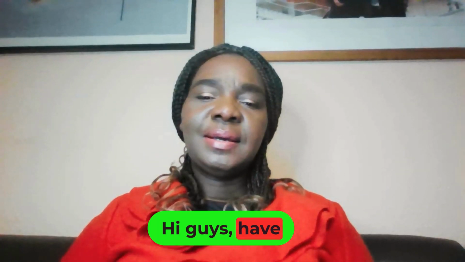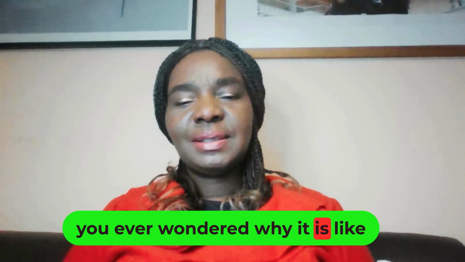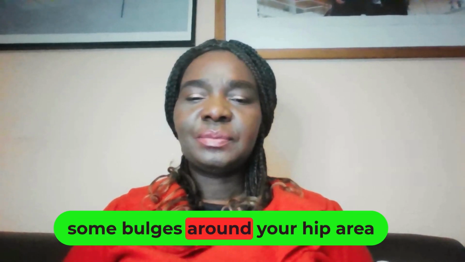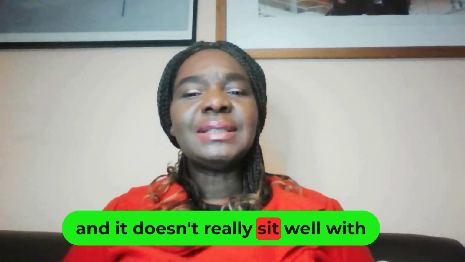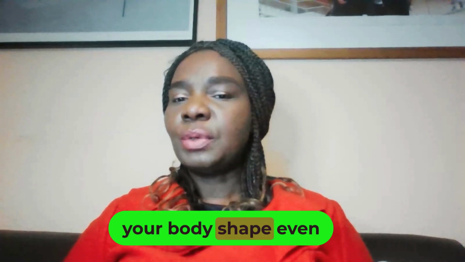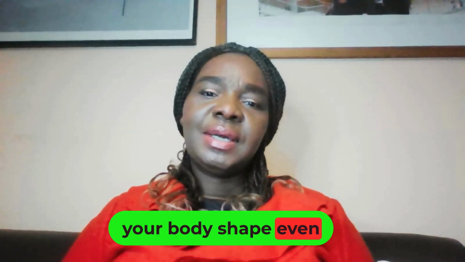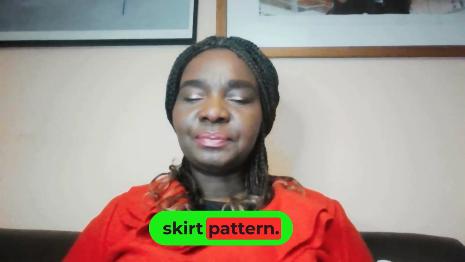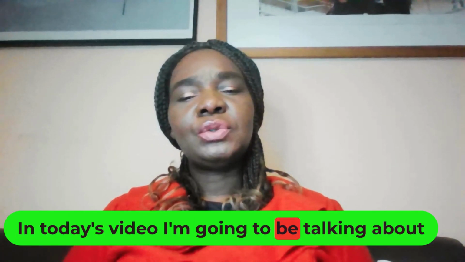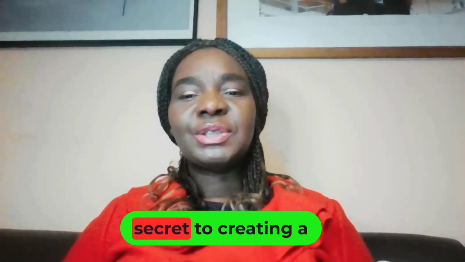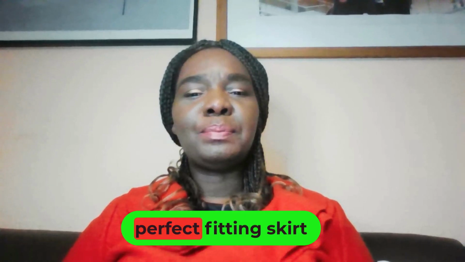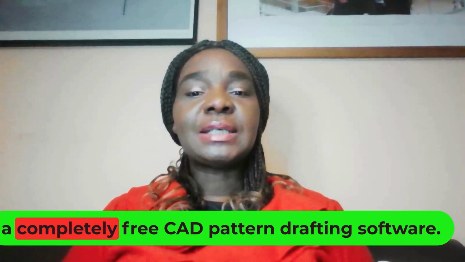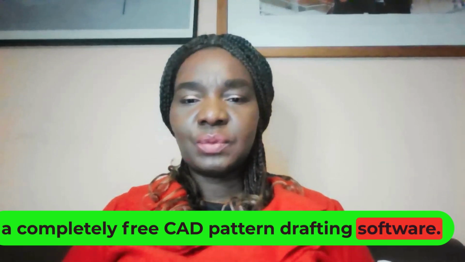Hi guys, have you ever wondered why it is that when you wear some skirts, you get bulges around your hip area and it doesn't really sit well with your body shape, even when you do take time to create the skirt pattern? In today's video, I'm going to be talking about the secret to creating a perfect fitting skirt block using a completely free CAD pattern drafting software.